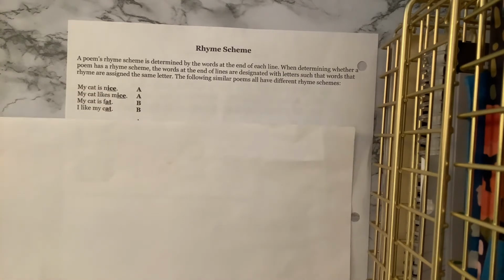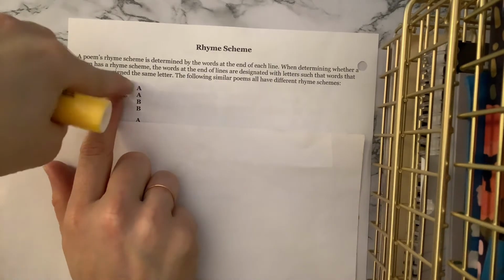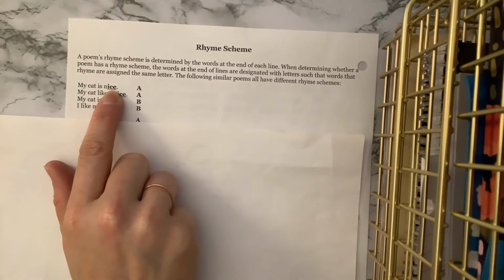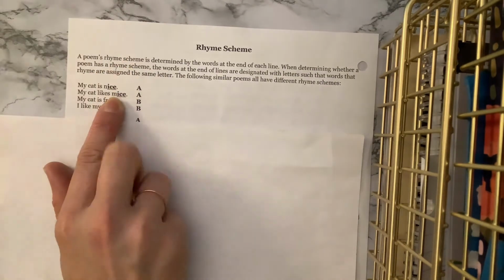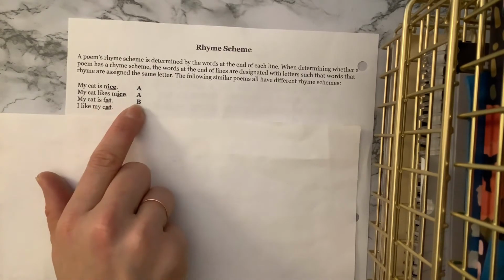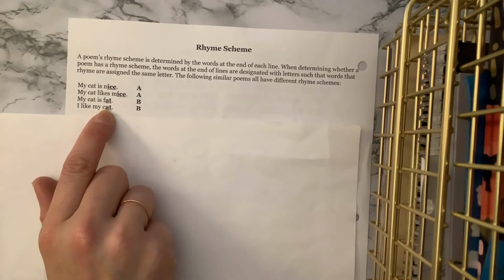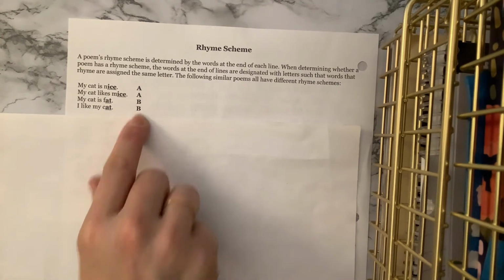So we have a bunch of different rhyme schemes. These are similar poems, but not entirely the same. So we see my cat is nice. So we always start with that rhyme scheme of, or the letter of A. That first poem, if the poem rhymes, the first line should be A. My cat is nice. My cat likes mice. So we ask, do mice and nice rhyme? Yeah, so we should have another A, right? We want to say that that rhymes. My cat is fat. Does fat rhyme with nice? No, so we go on to B. I like my cat. Cat rhymes with fat, so we say B. So our rhyme scheme here is going to be A, B, B.